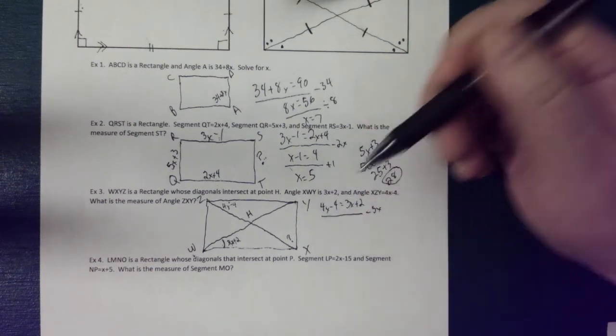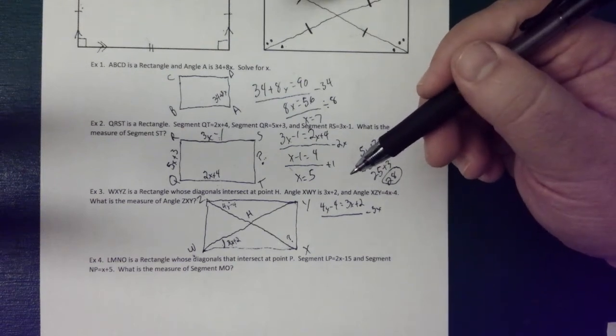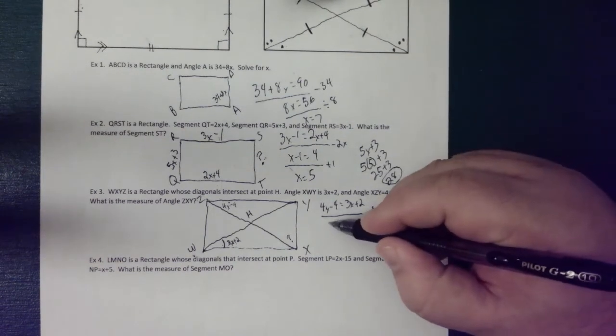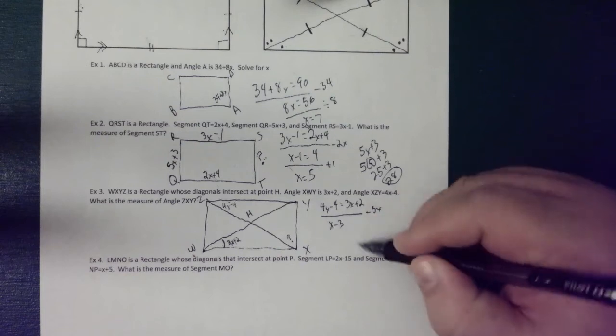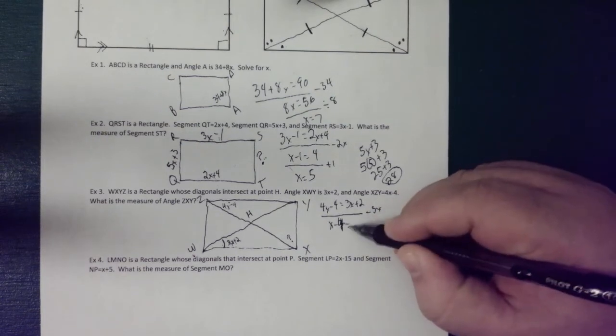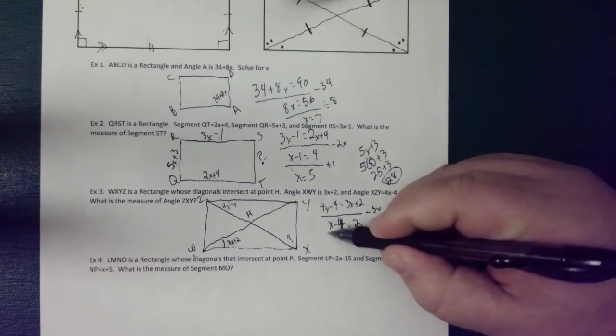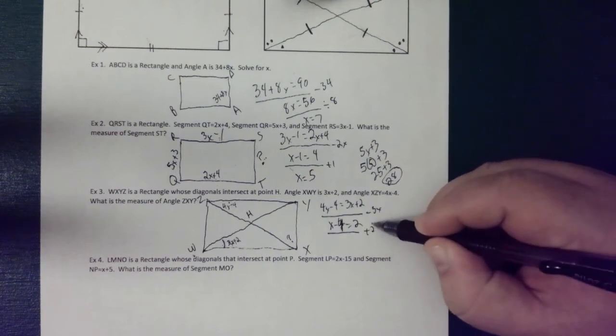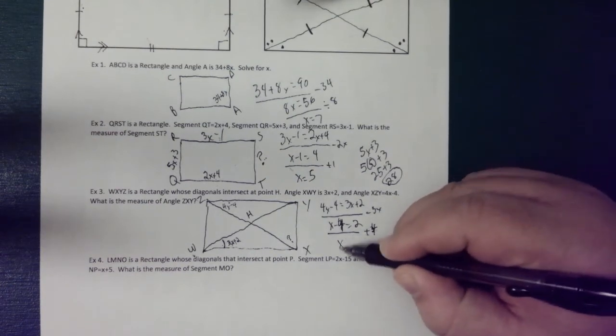So down here, I subtract 3x on both sides, so x minus 4 would be left on this side, and 2 would be left on this side. And I'm going to add 4 to both sides, and x is going to equal 6.